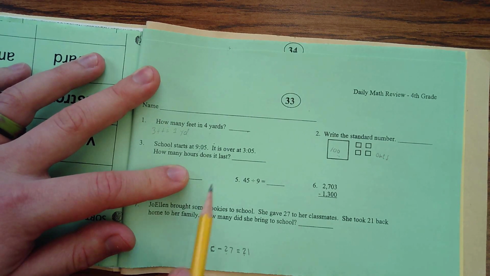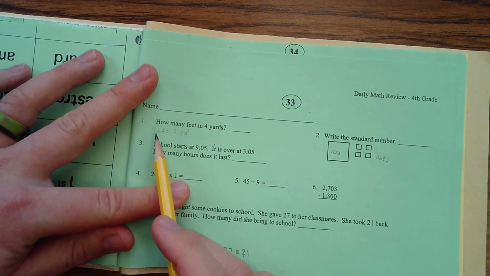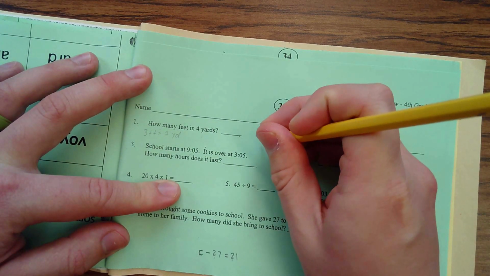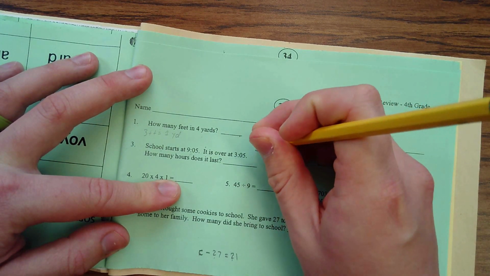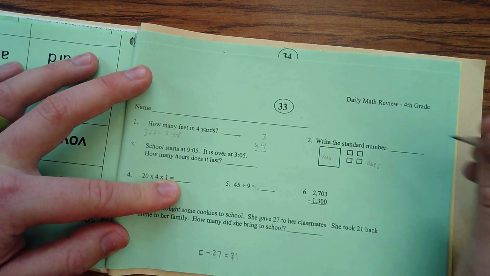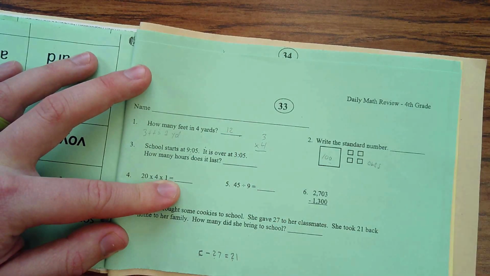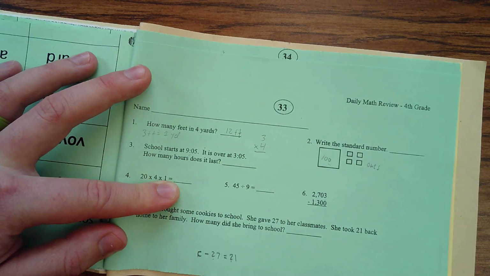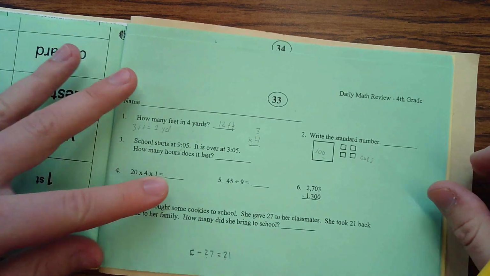So now we can just do a multiplication problem because we know that there's 3 feet in 1 yard and we have 4 yards, so we simply do 3 times 4, which is 12. There are 12 feet in 4 yards. Right, 12 feet. It's going to have your unit there.